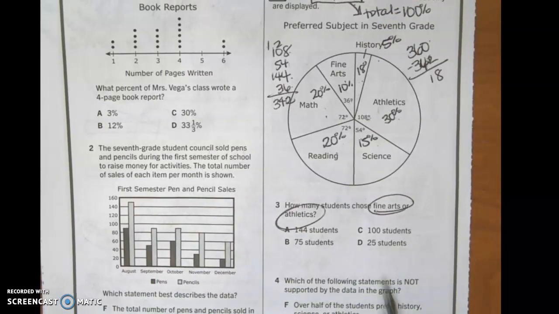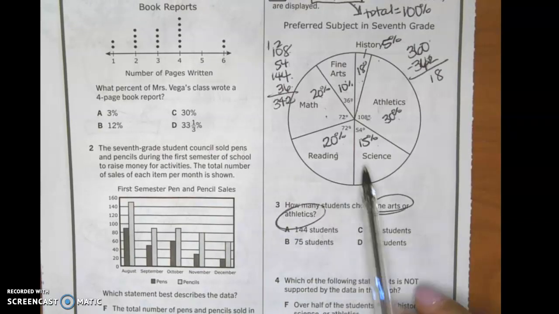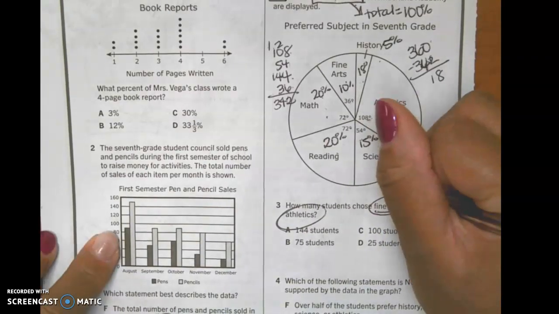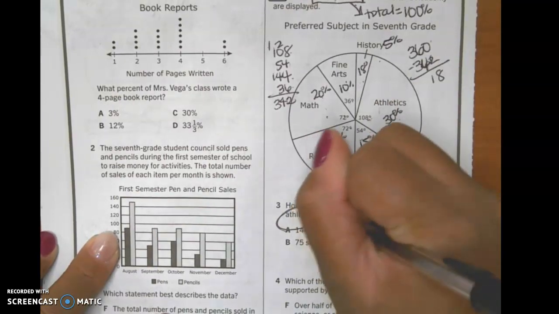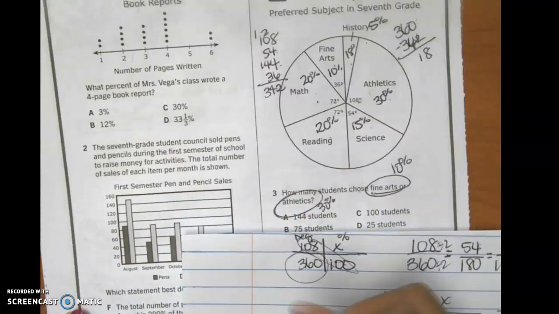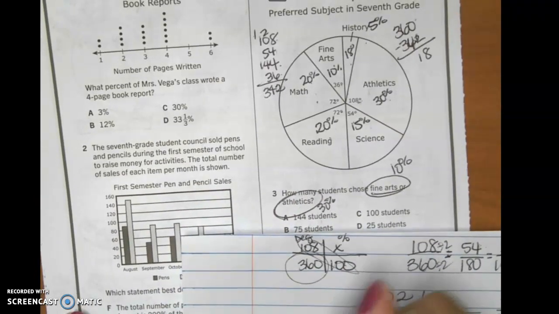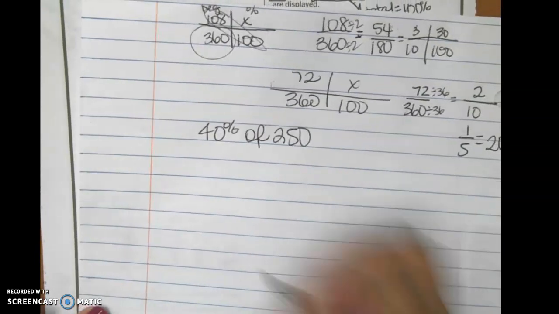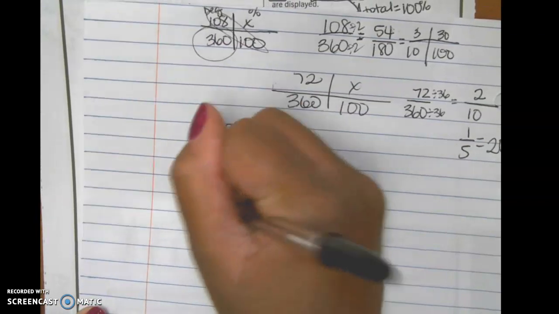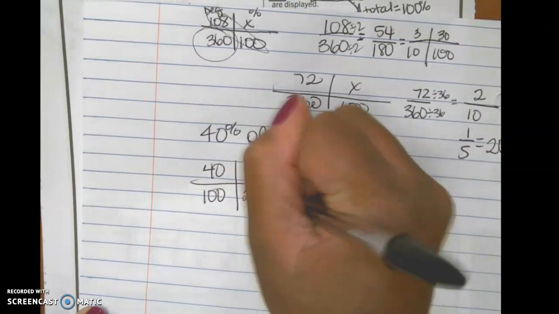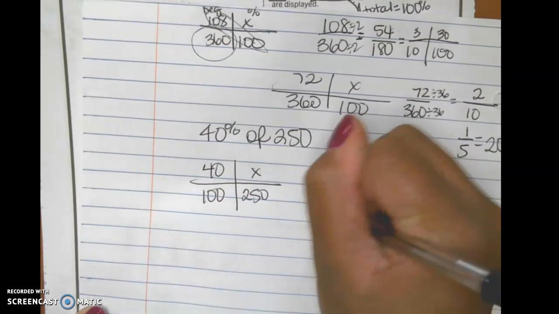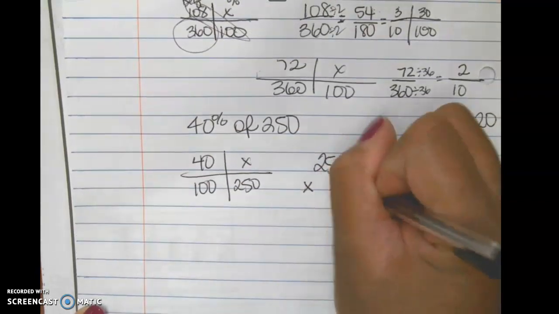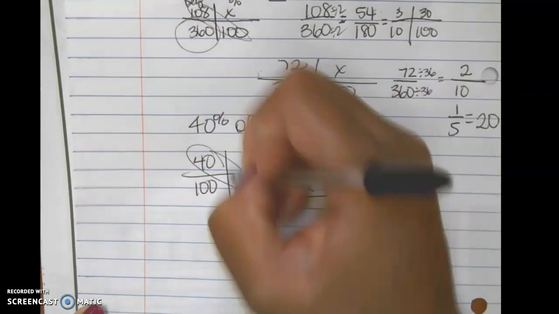Moving on. They're asking about fine arts or athletics. How many chose fine arts? 10%. How many chose athletics? 30%. 10% plus 30%, 40%, which is what? Oh, you just said it. 40% of 250. What do I do? Cross multiply and divide. Or multiply by what? Multiply 0.4 by 250. 0.4. Good job, gentlemen. Same thing, same thing.